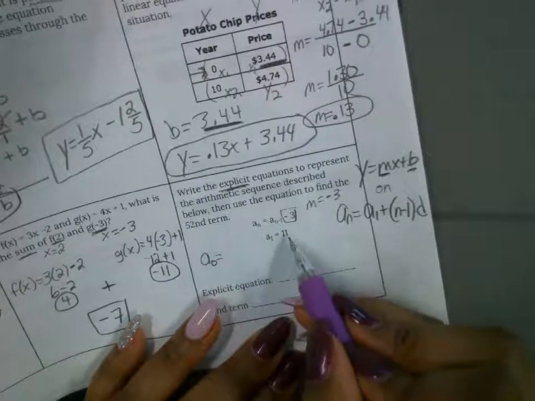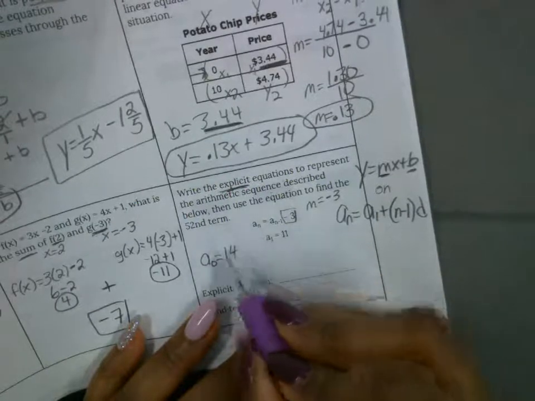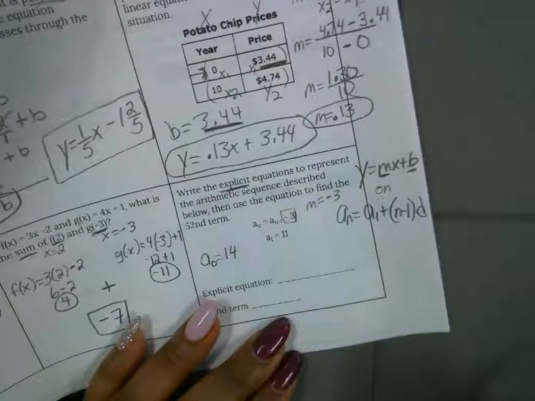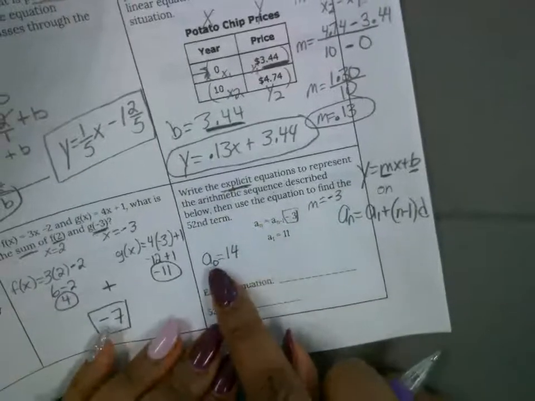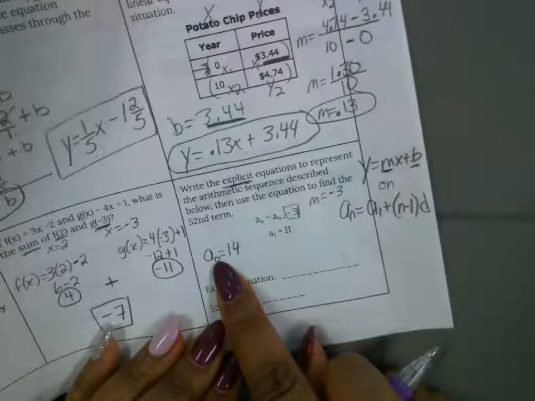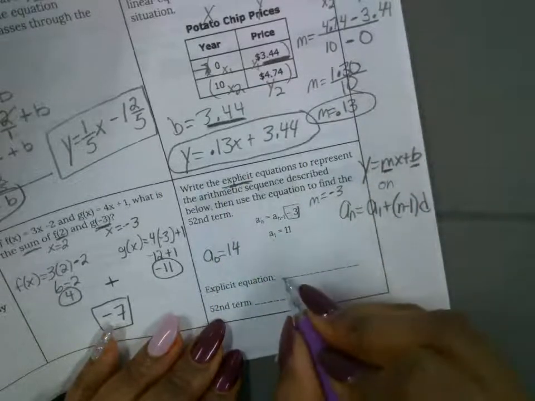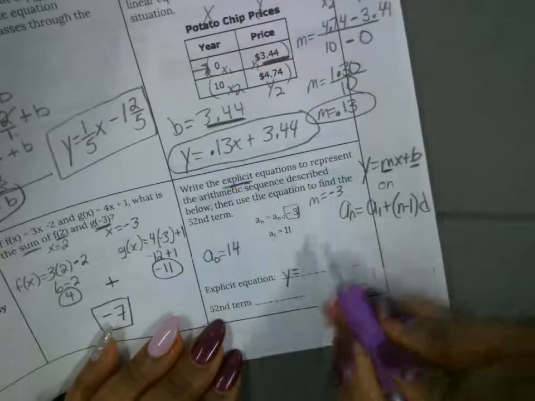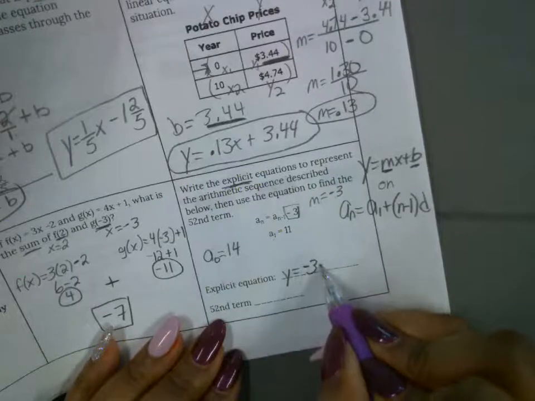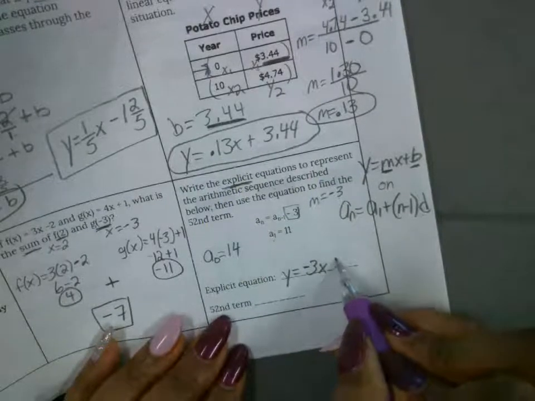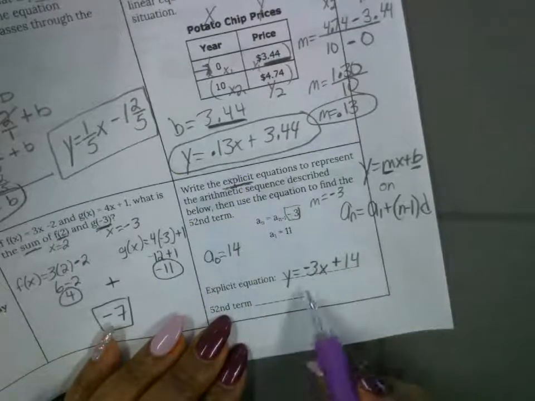So what is 11 plus 3? 14. So our starting number is 14. You see how I got that? Because I want the number before it. This is the first number. I need the starting number or the zero number. And that'll give me my equation. That's one equation I could write. Y is equal to, what was the M again? Negative 3. What else? X plus what? Plus 14. I could do that as my explicit.